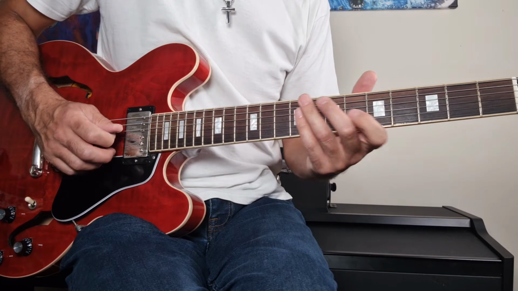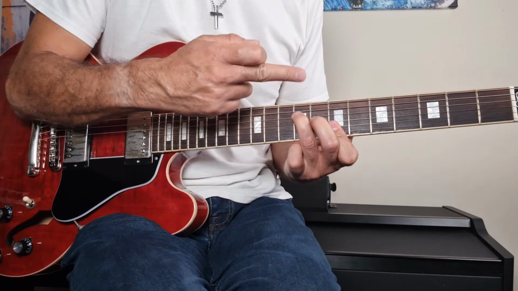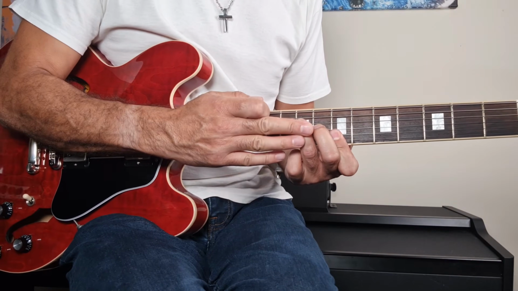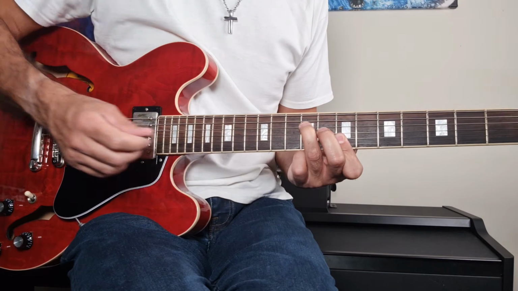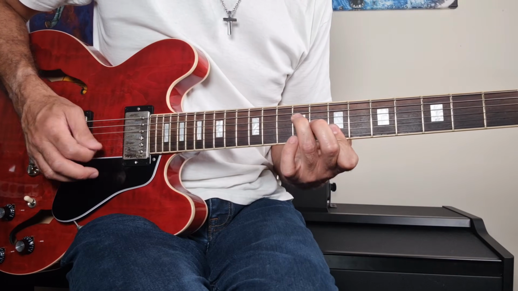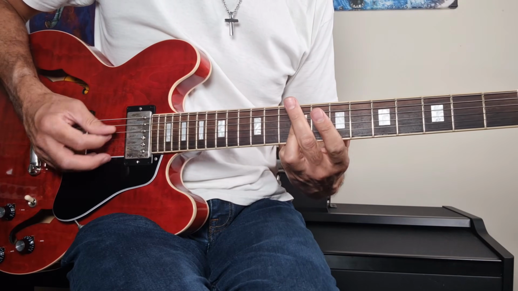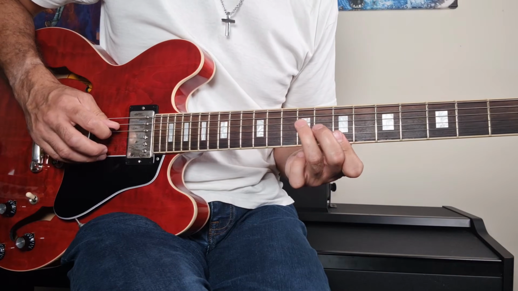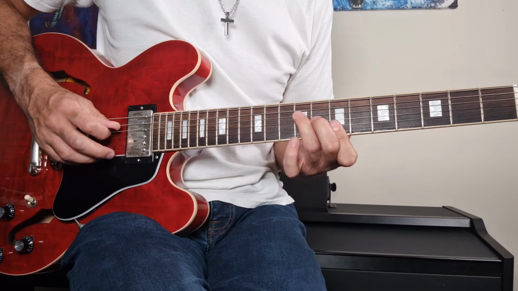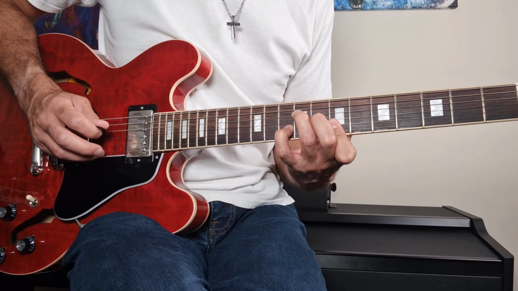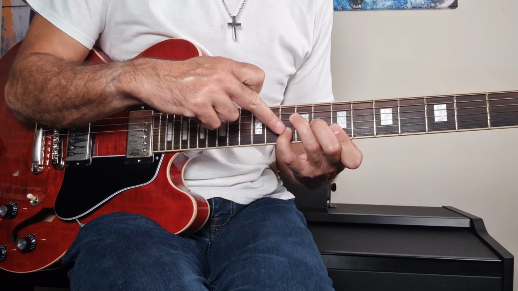Got it? And then we're going to move up to a new position, which is the F-shaped position we've been using a lot of. This time on the 7th fret, right? And we're going to go. So that is a D string, E string, and then we're going to put our little finger on the 10th fret of the B string.